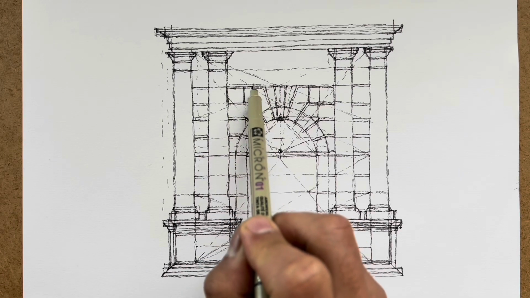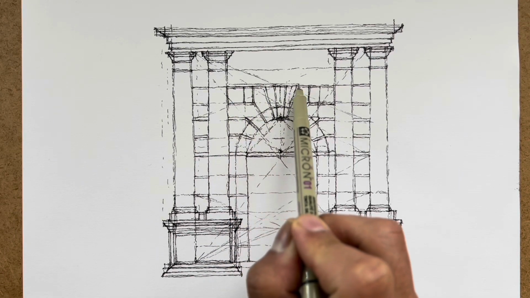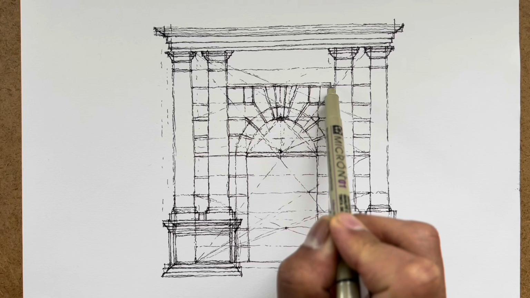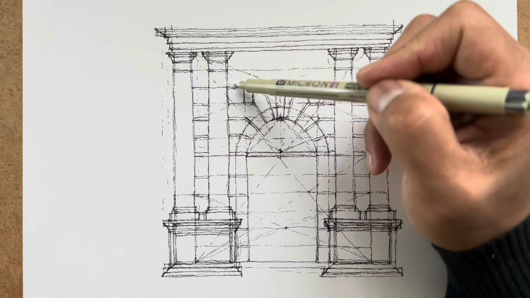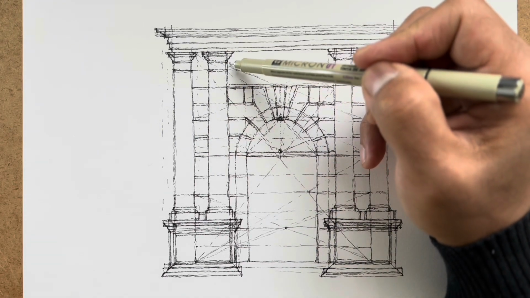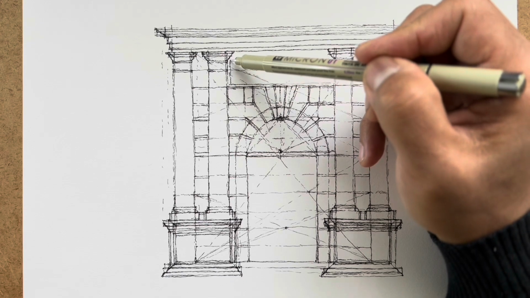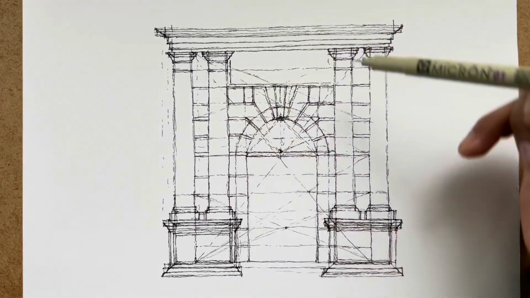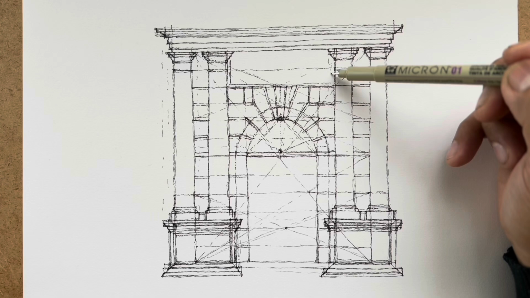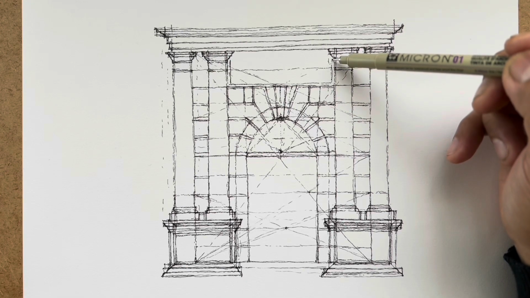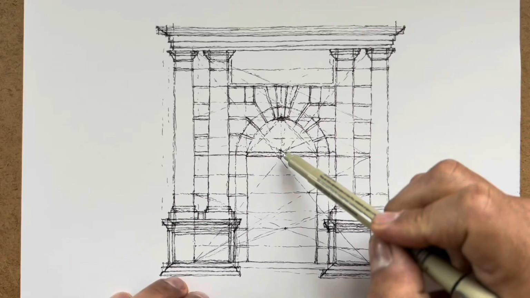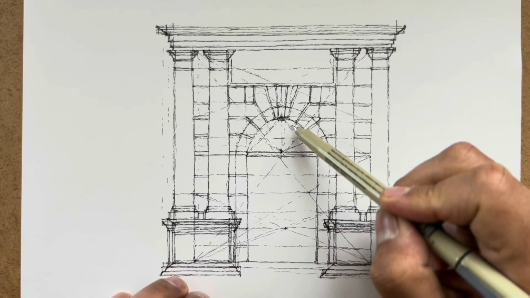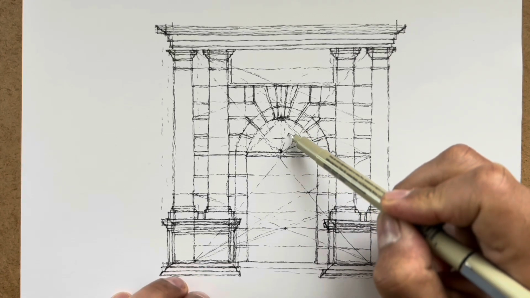Basically this exercise is more about adding lines and adjusting my previous lines to make them much clearer, so that the original setup lines, the first set when I set up this drawing, eventually vanish in this drawing, rather than just indicating the multiple layers of lines as I started.